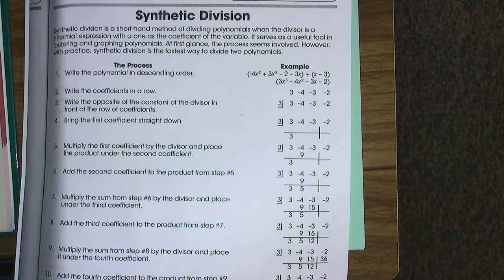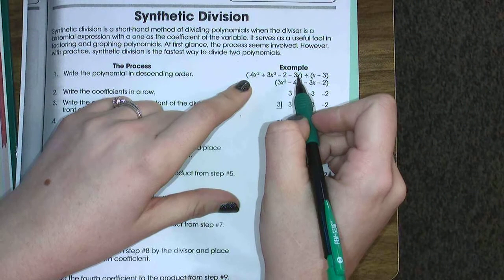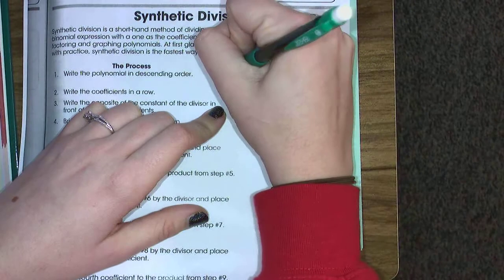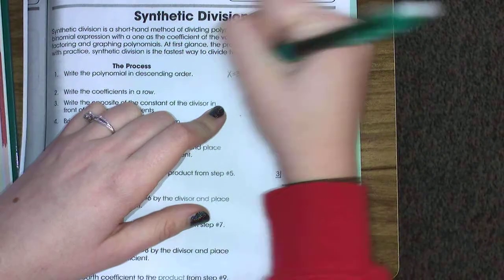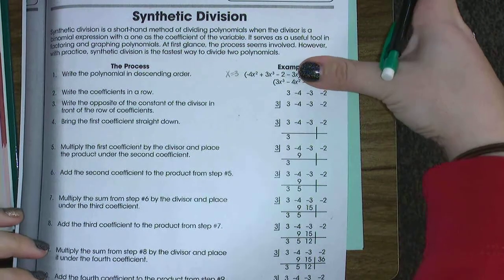Alright, so, like I said, we're looking at this not as division, but just as the process of synthetic substitution. Basically, what you're going to be given is this, and it's going to tell you when x is equal to 3 in this case. So it's x is equal to 3 is what you would be given, and you can ignore this stuff for right now.